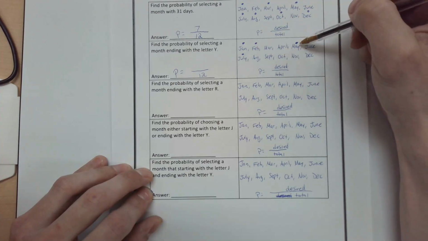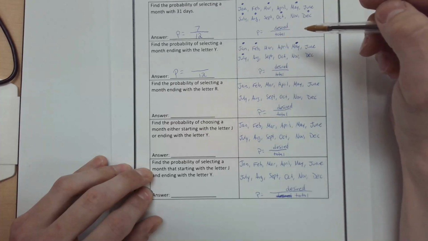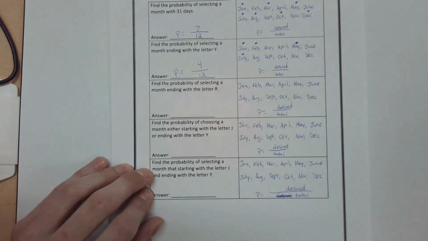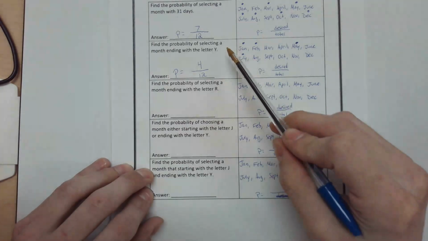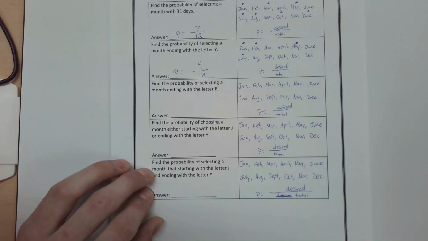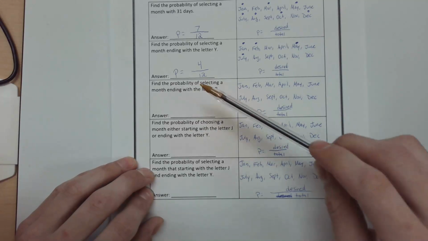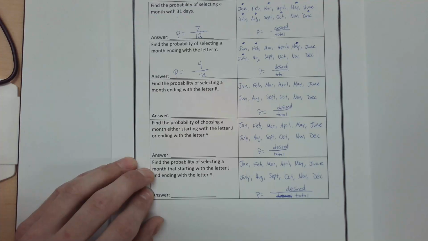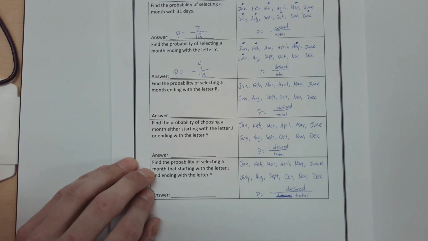1, 2, 3, 4. The probability of selecting a month ending with the letter Y is a 4 out of 12 chance. This fraction can actually be taken one step further, but for the purpose of this worksheet, that is as far as we are going to go. All right, let's take a look at the next question.